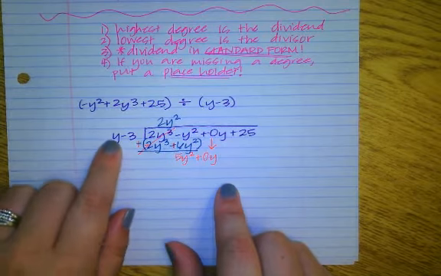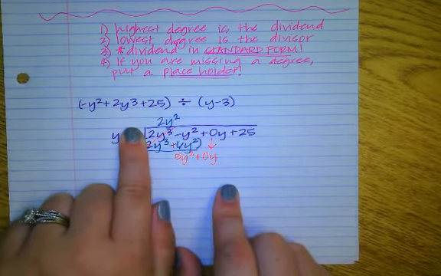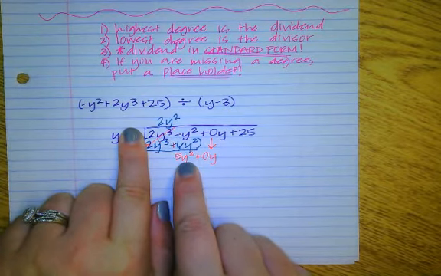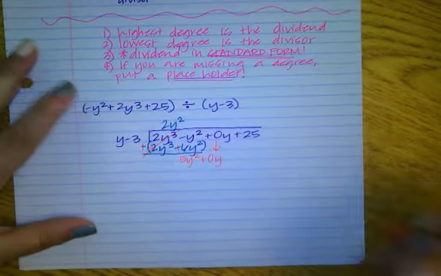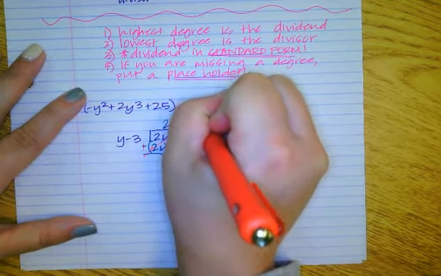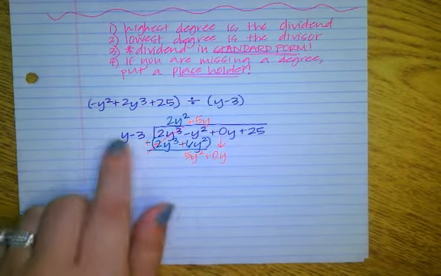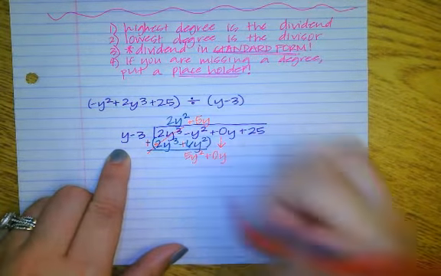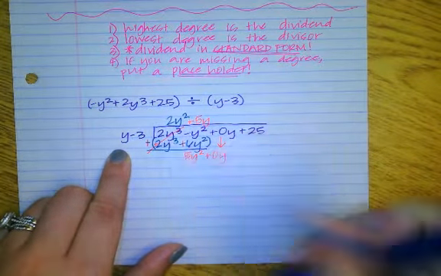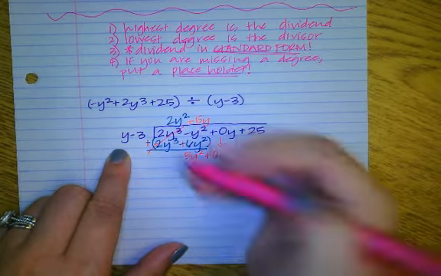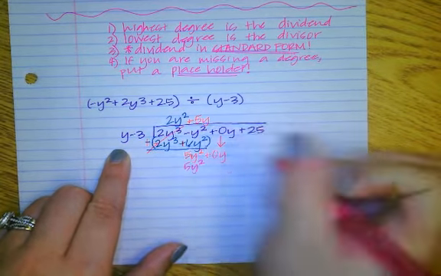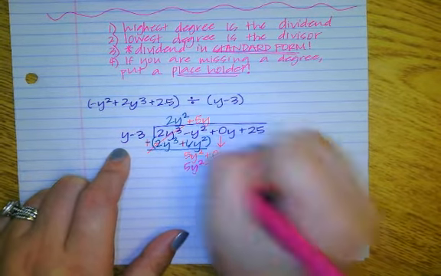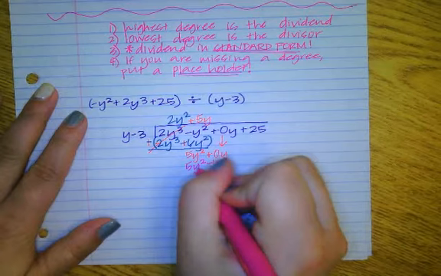Again, I'm only referencing y, okay, ignore the negative 3 for now. What am I going to multiply y by to get 5y squared? 5y. Okay, now I'm multiplying this 5y times y minus 3. So 5y times y is going to give me what? 5y squared. 5y times negative 3. Negative 15y.